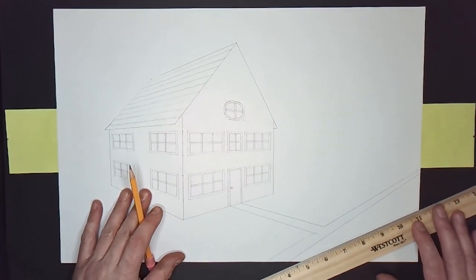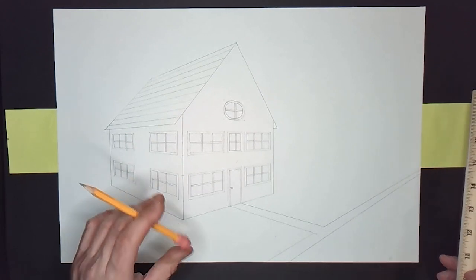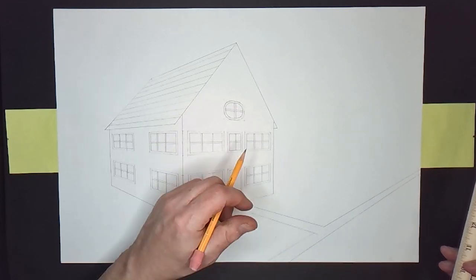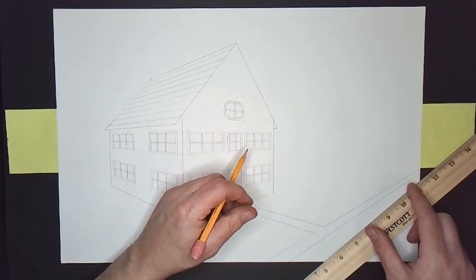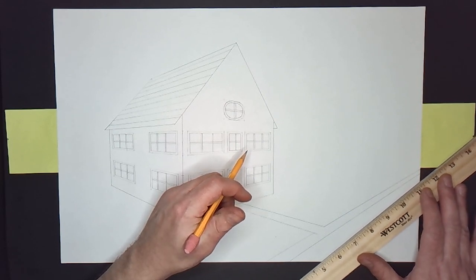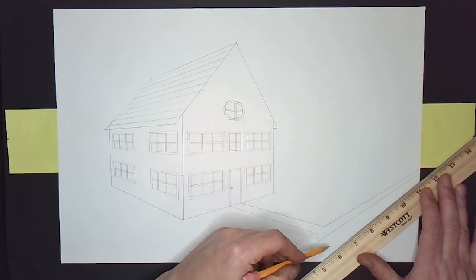Now, after we get done with that, we're going to start to think about whether or not we want to have some additional details like a driveway. Well, if we're going to have a driveway, it's going to help to first have the grassy area between the sidewalk and the curb. So we're going to draw one more line going towards our vanishing point. This one might be a little bit wider than the sidewalk, and that's to represent that grassy patch.